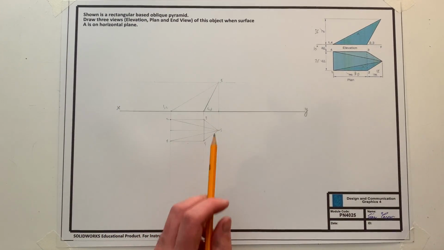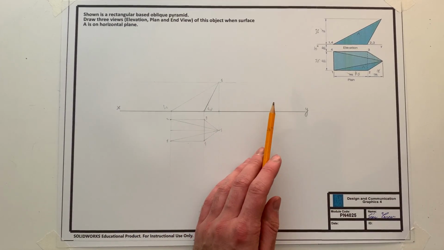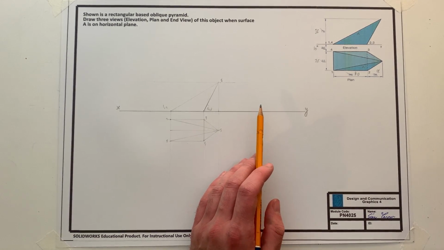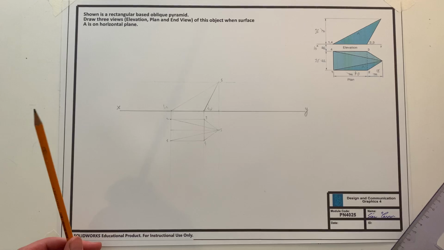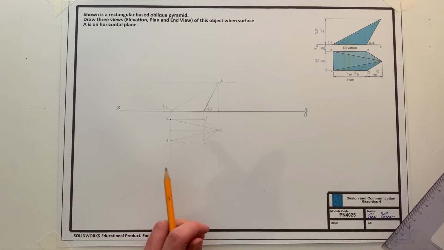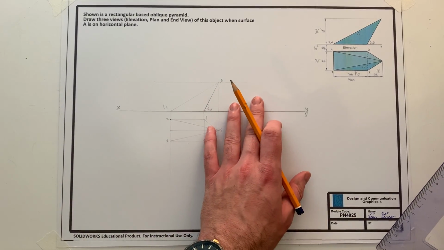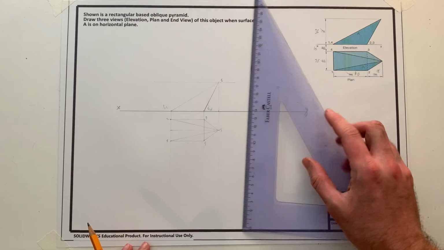Now there's a few different methods of completing this. You could do an end view and then rotate that, or you could do an auxiliary below here. Whatever way you decide to do it, it'll be the same thing. You'll draw it over, you'll rotate it, and then you draw it in its position.